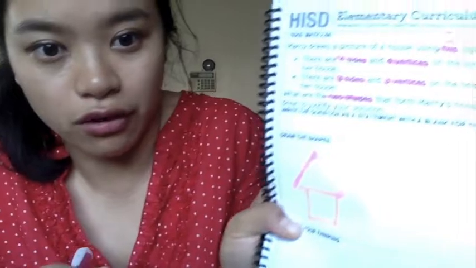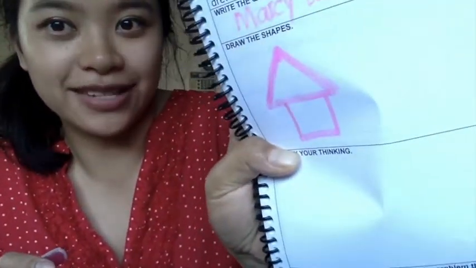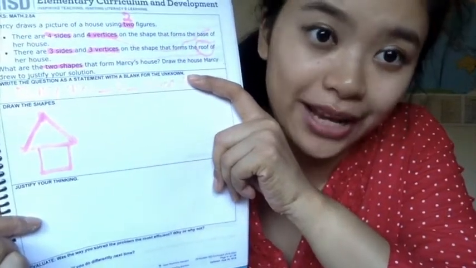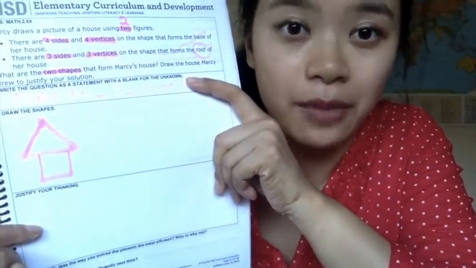So we're going to draw it down below. I'm not sure if you can see clearly. For vertices, I'm going to draw a dot to count the corners. Alright, so here's the shape. The part where it asks you to justify your thinking, just write why and how you came up with the shape you did. And that will be the solution to this problem.